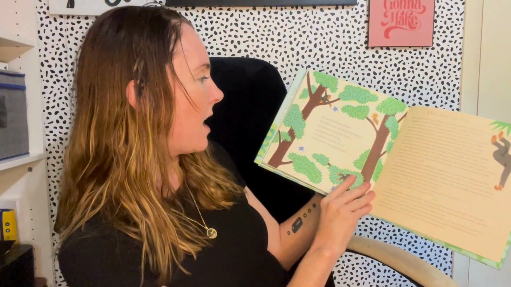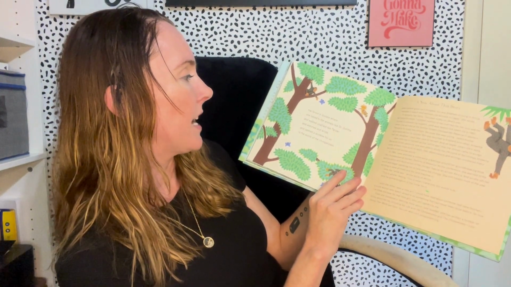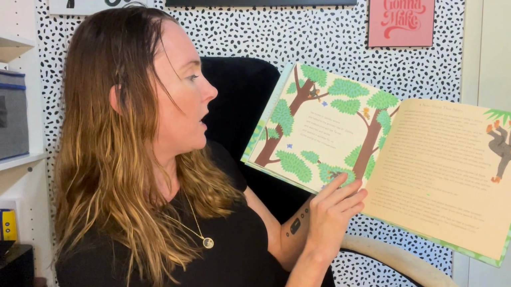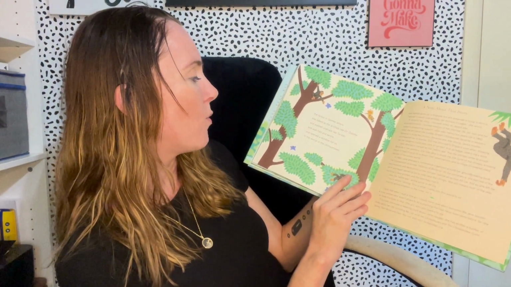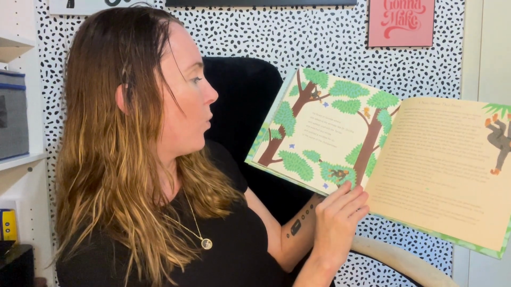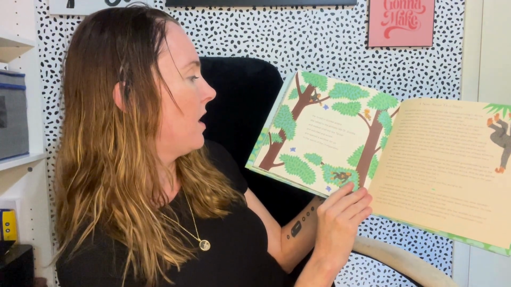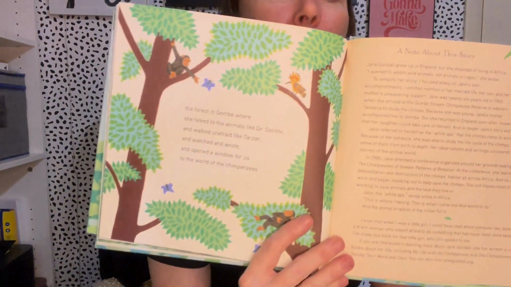The forest in Gombe, where she talked to the animals like Dr. Dolittle, and walked unafraid like Tarzan, and watched and wrote and opened a window for us to the world of the chimpanzees.